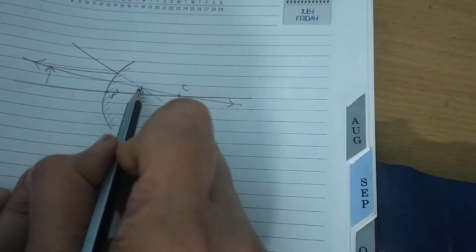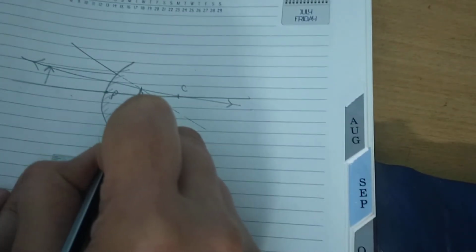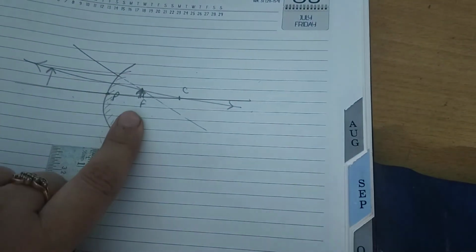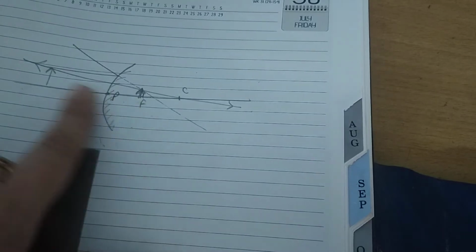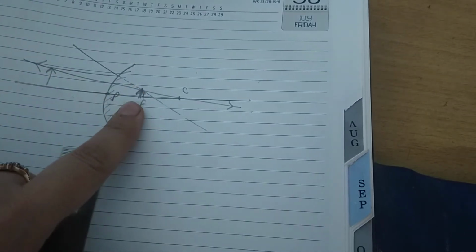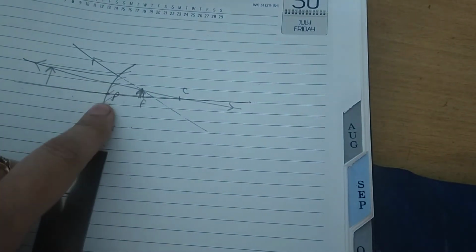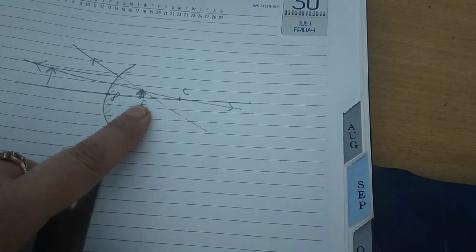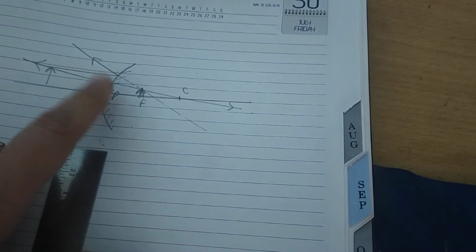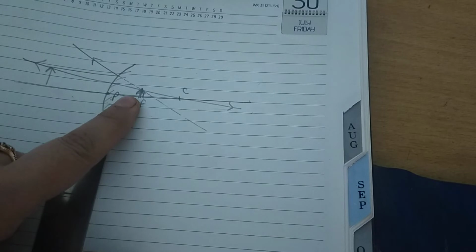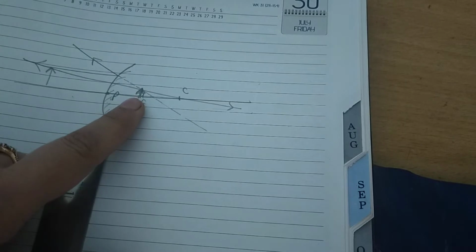The image is going to be virtual because the lines are not actually meeting, and it is going to be erect. If we see the image of the object, it is very small in size, very diminished, and it is erect and virtual because the lines are actually not meeting, but we are making them meet. They appear to meet between focus and pole. The rays meet after reflection at a point between P and F, and they appear to meet behind the mirror. That's why the image formed is virtual, erect, and diminished in size.